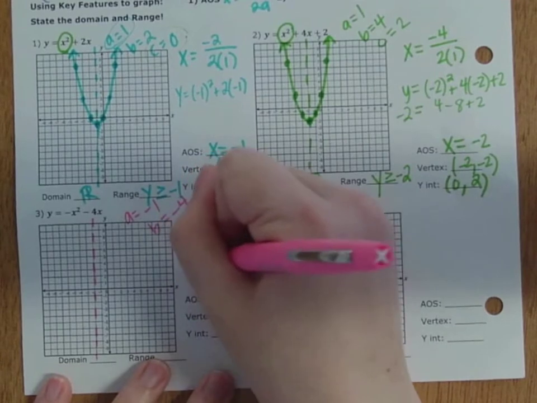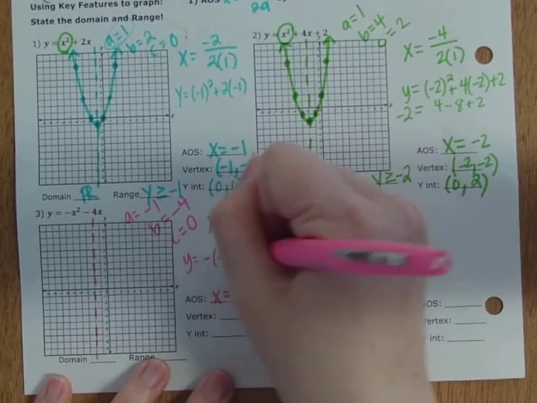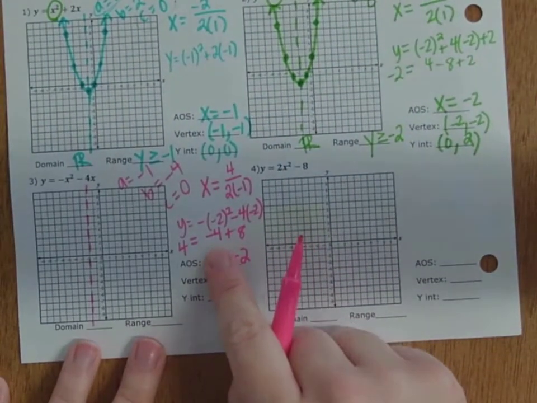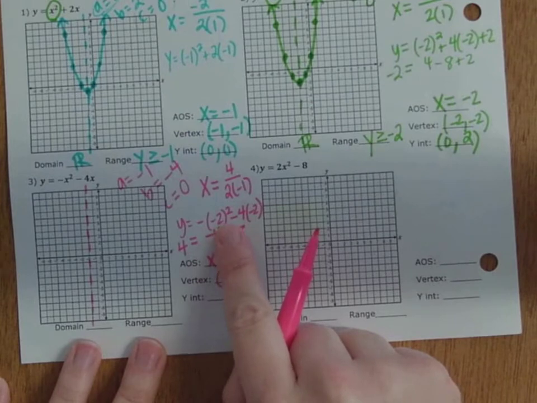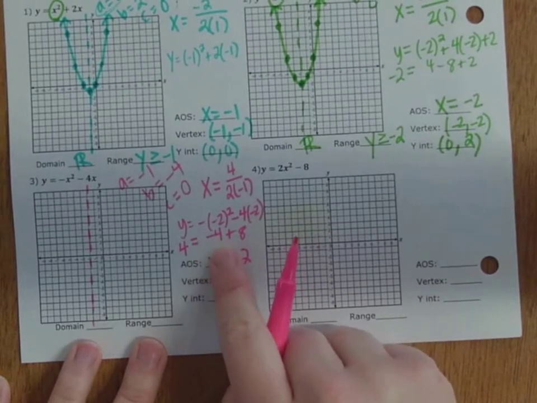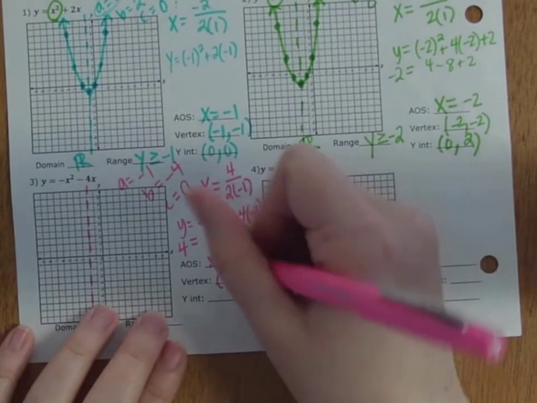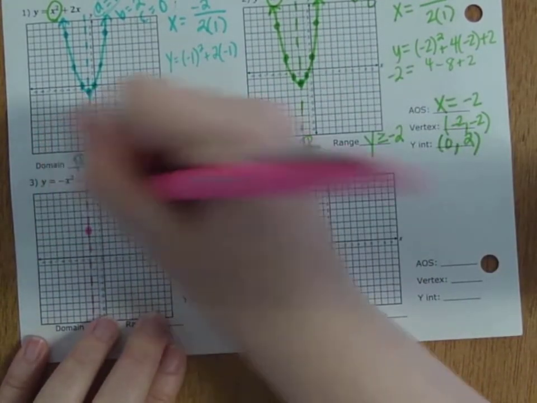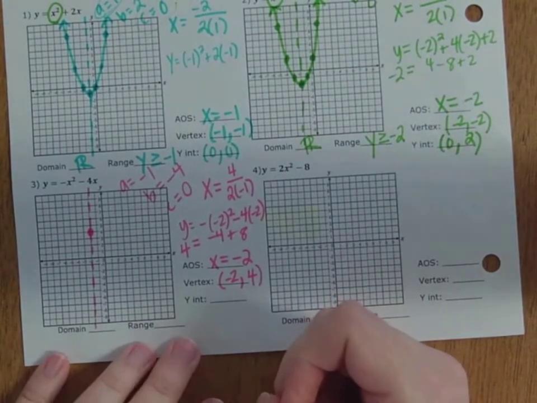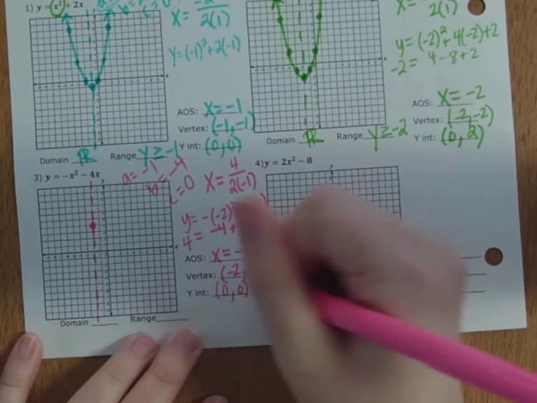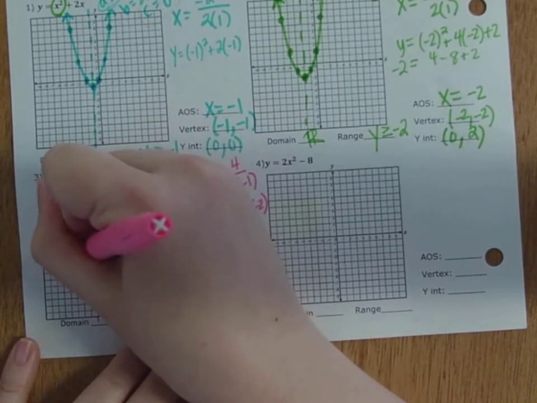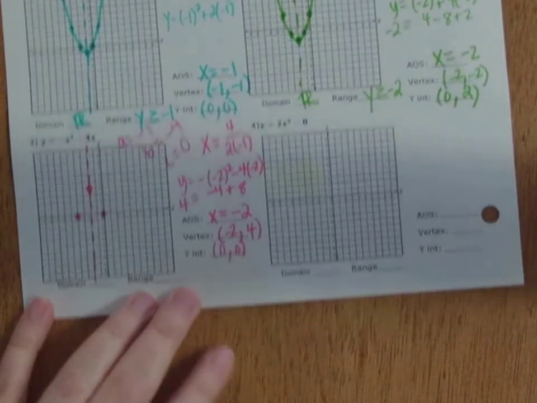To get our y value, we plug in -2. Y is equal to 4. Does everyone understand why this is a -4 right here? Because you square the -2, you get 4, but it has a negative in front of it, so it's got to remain negative. So we make a point at -2, 4. Where's my y-intercept? 0, 0, because the value of c is 0. And you make a point there, and you reflect it over your axis of symmetry.